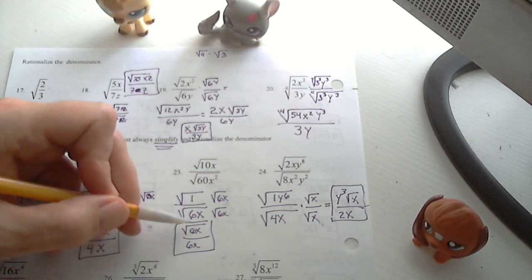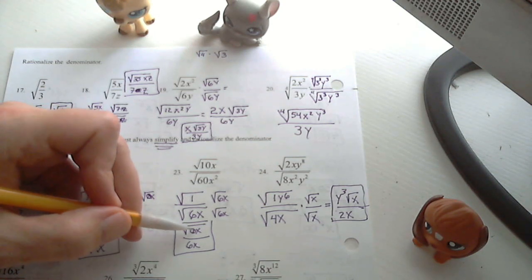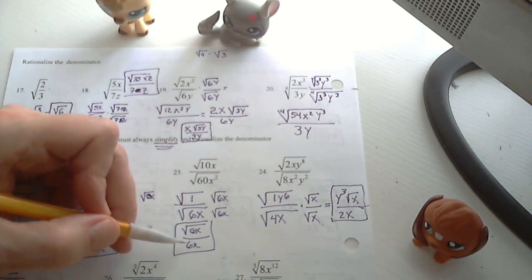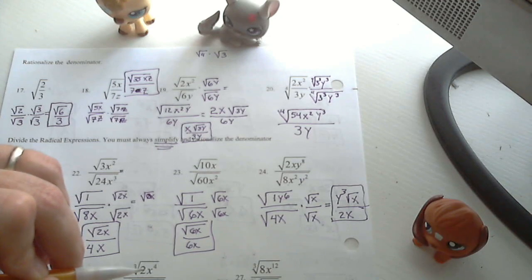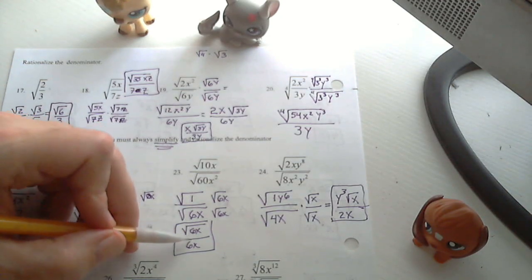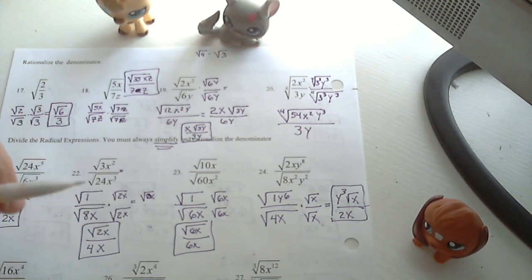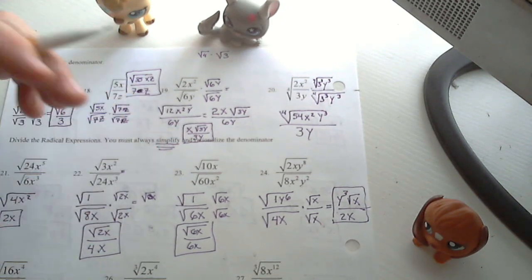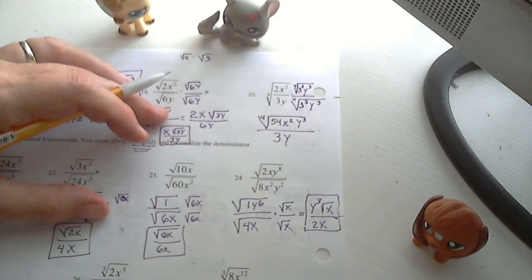Again, things in radicals are protected. You cannot simplify them with things below that are not in radicals. So avoid that temptation to mark through those 6's and those x's and think that the whole thing just somehow becomes the square root of 1.